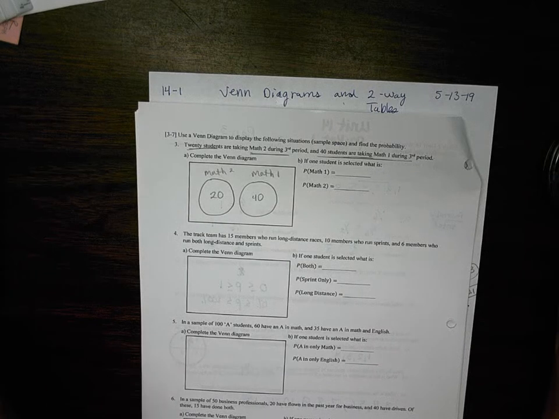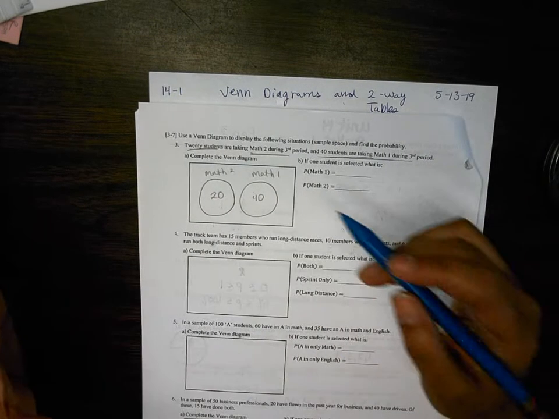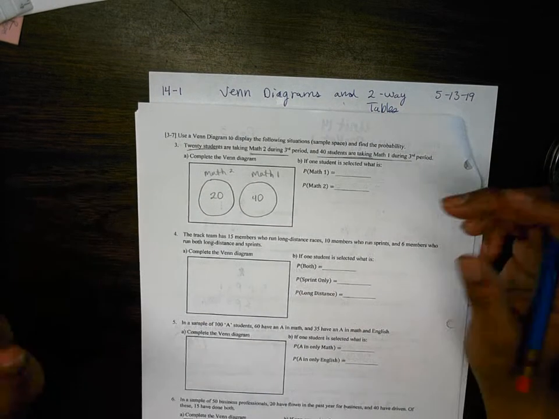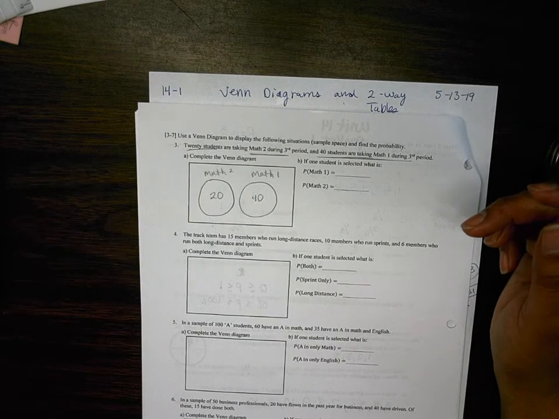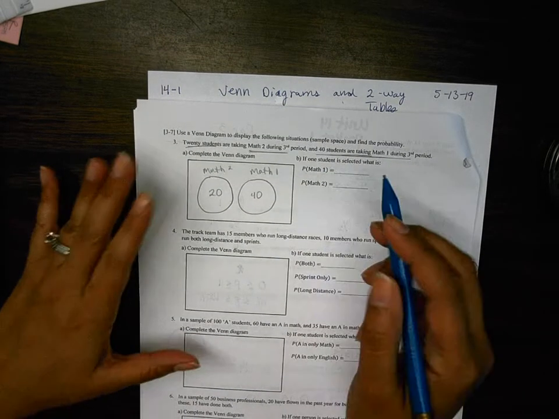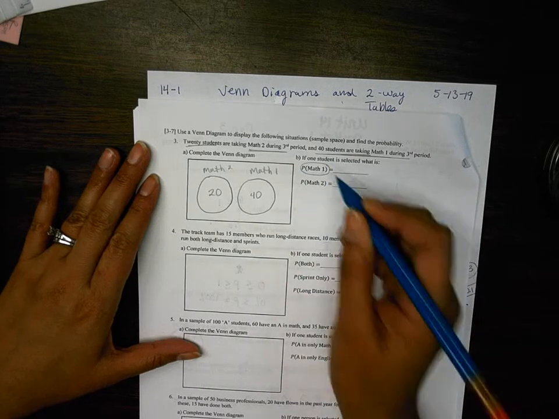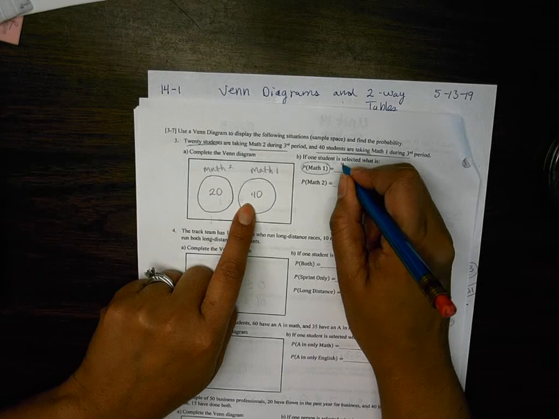Okay, and that's all the information they gave us, correct? It didn't say how many kids are in either of these classes. This is it. So how many kids did they sample to figure out how many were in Math 1 and Math 2? 60. Okay. Of these 60, what's the probability, if one student is selected, that the person is in Math 1?